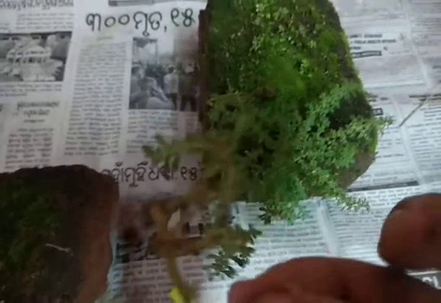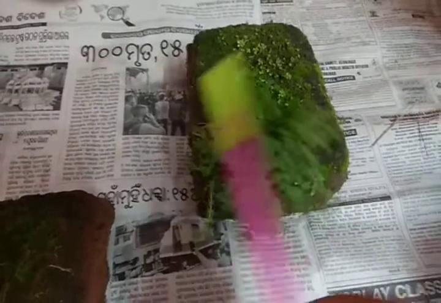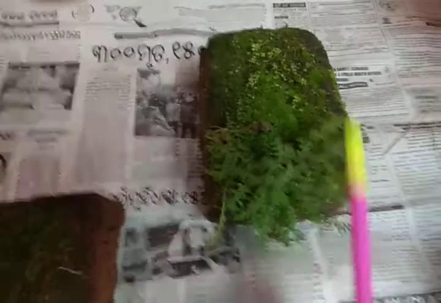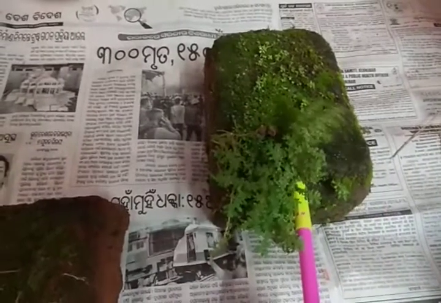And they are called amphibians of the plant kingdom. Why? Because they normally grow on moist soil, but they reproduce where water is present. So they are called amphibians of the plant kingdom.